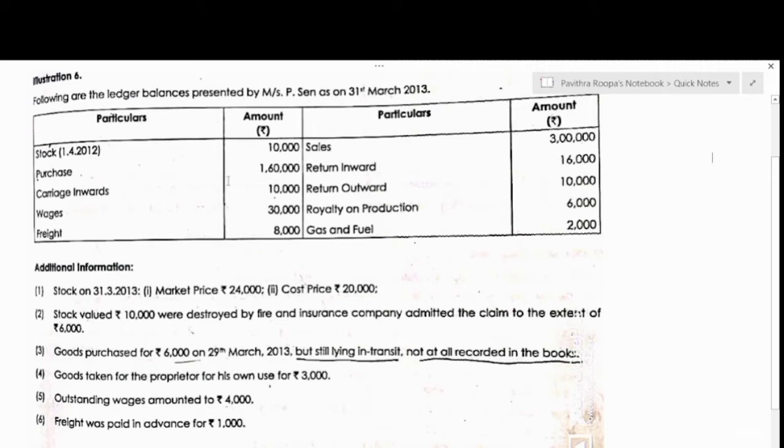And also we can see here return inward and return outward. Many students will be confused about which is purchase return and which is sales return. Let's understand that. Goods which we purchased on credit, if returned back, are called return outward.